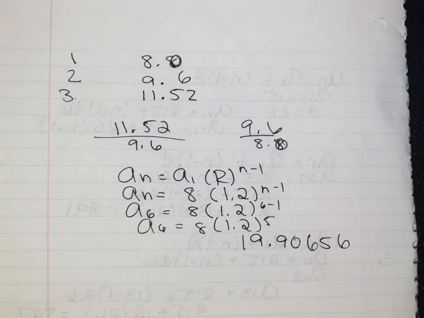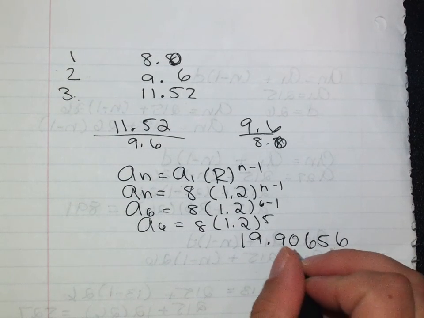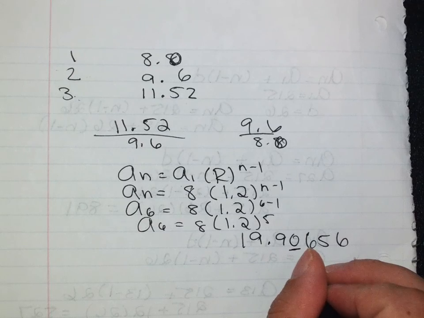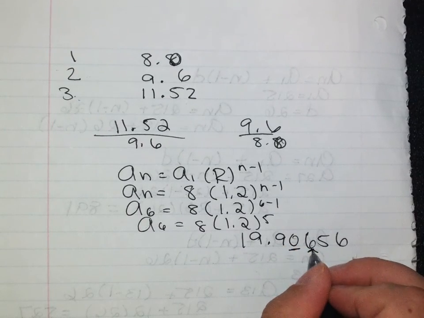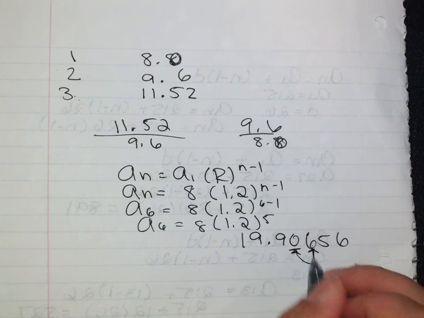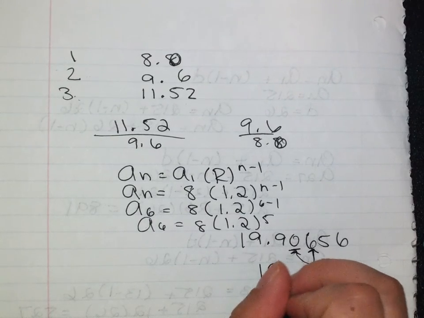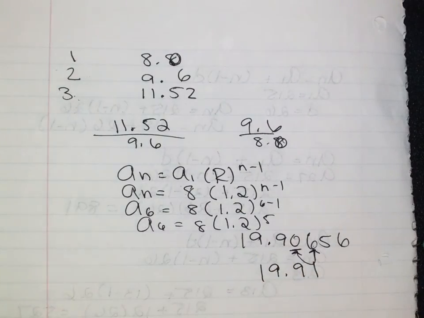19.90656. The question asks us to round to the nearest cent, so we know cents goes out to the hundredths. So I'm going to look at my thousandths. 6 rounds up, so it's going to turn that 0 into a 1. So $19.91.